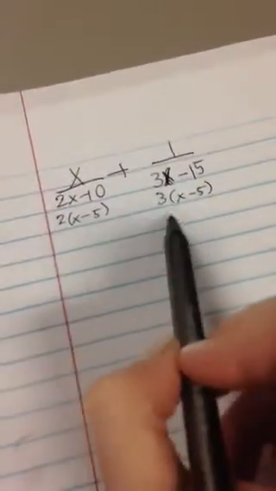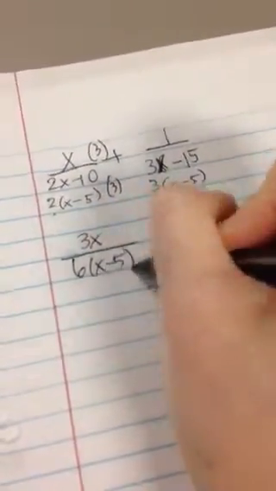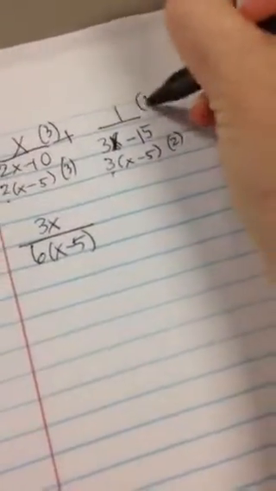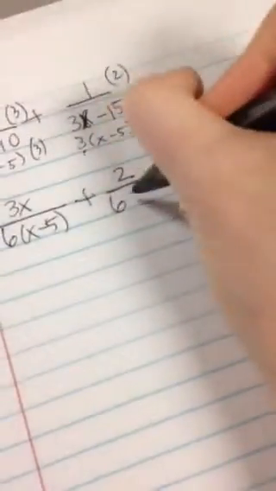This one has a 2. This one has a 3. We need those numbers to be the same. 6 is the LCM. So in order for this to be a 6, I need to multiply the top and bottom by 3. So now this becomes 3x over 6 times x minus 5. In order for this to be a 6, I need to multiply the top and bottom by 2. So now this is plus 2 over 6 times x minus 5.